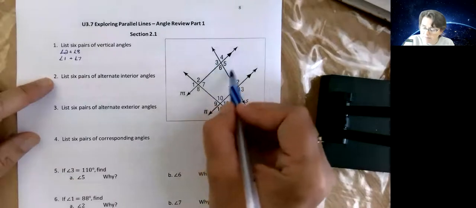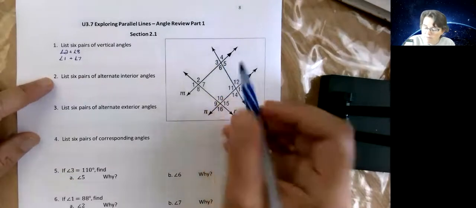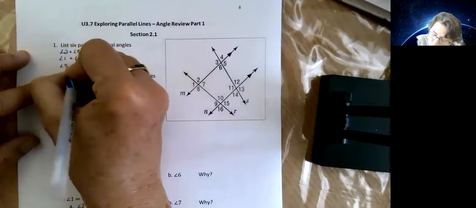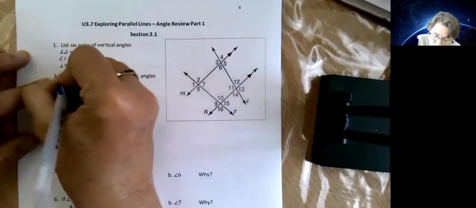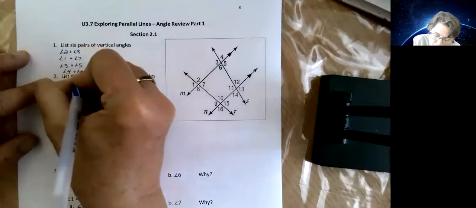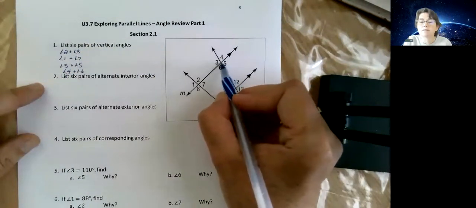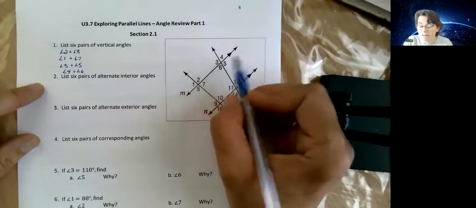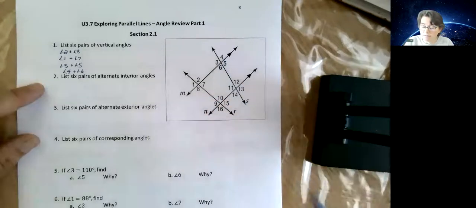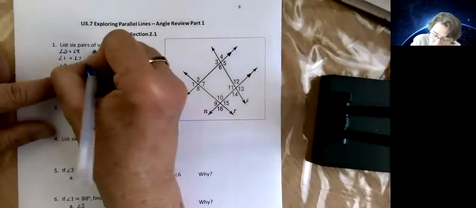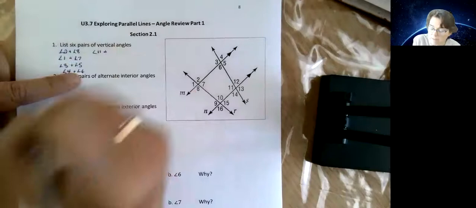Now let's look here. We've got 3 and 5 and 4 and 6. All right, so 3 and 5 are across. That's the definition of a vertical angle. 4 and 6 are across. Angle 11 and angle 13.